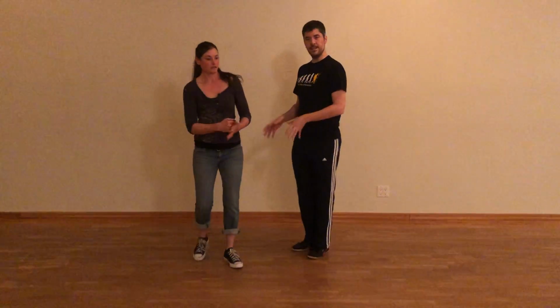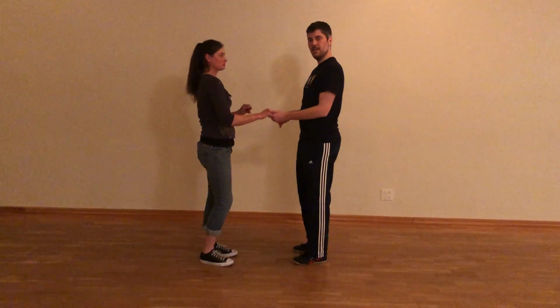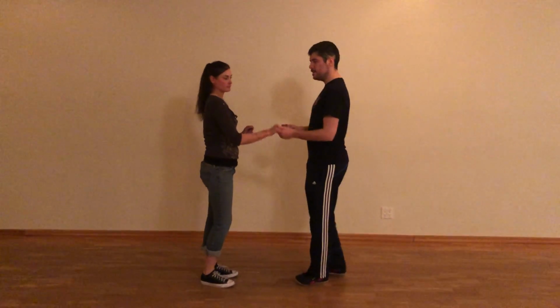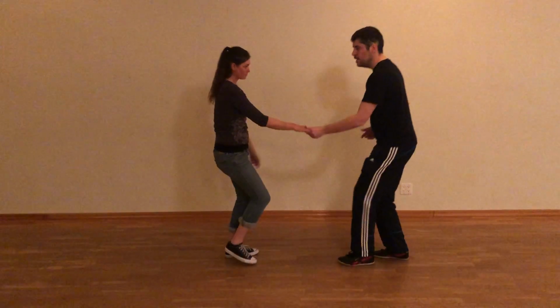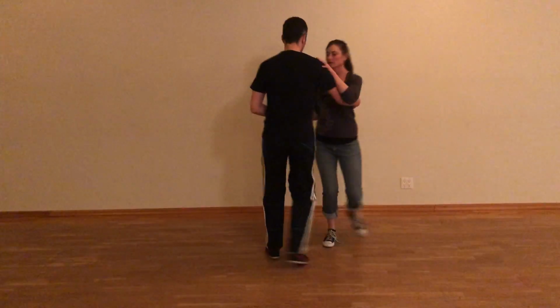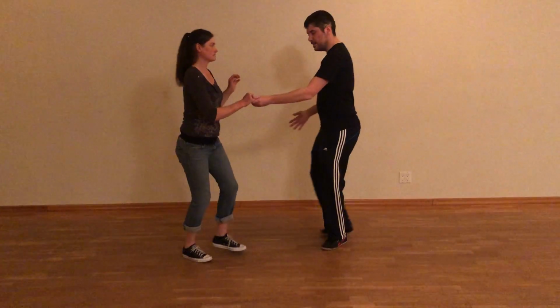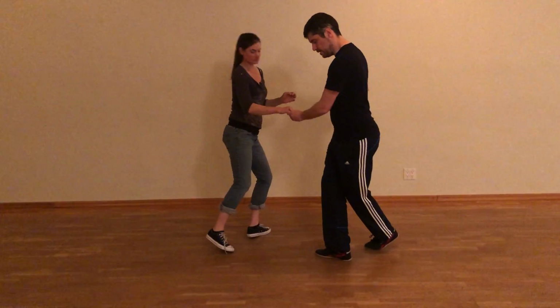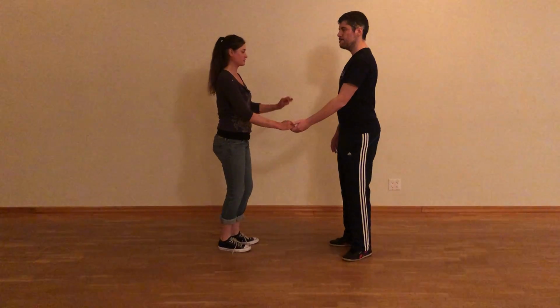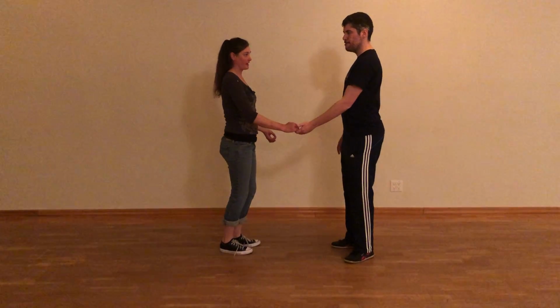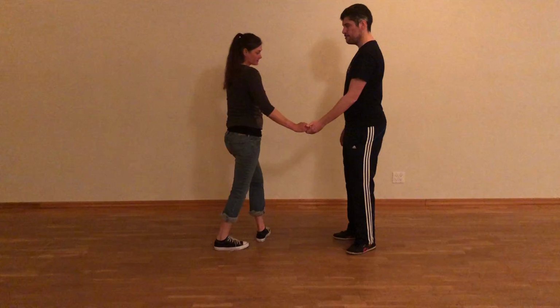To start these switches, they typically come after the swing out, and you do a cross step on the last 7 and 8. It's 1, 2, 3, and 4, 5, 6, 7, and cross, and 8. For the follow, we typically turn our left foot out on that and 8.